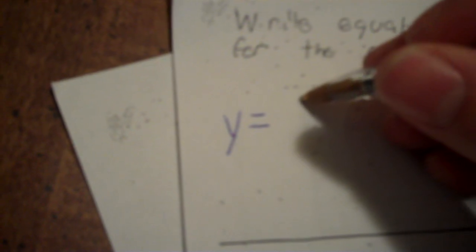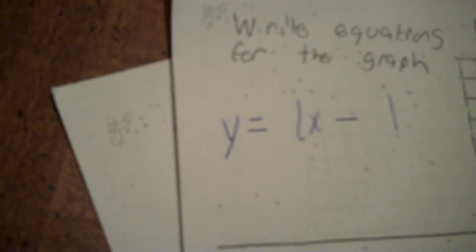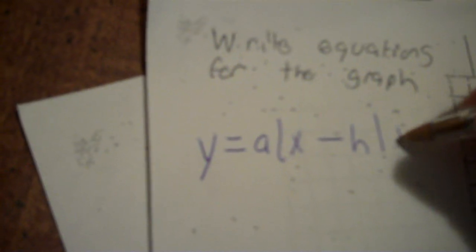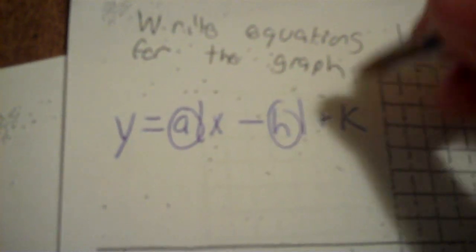Okay, now you're taking the absolute value and writing the equation for it. Now, that might seem impossible, but again, like most things in algebra, there's a way to set it up so it's not quite so bad. So we have our y equals, and I don't care whether you put y or a function of x, it doesn't matter, okay? You make your absolute value and you put x minus h. You're going to put a in front of it, and then plus k in the back. Now that could turn to a minus k. You need to find numbers for your a, your h, your k.